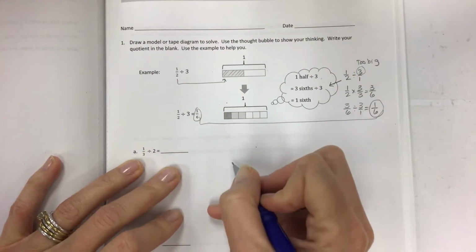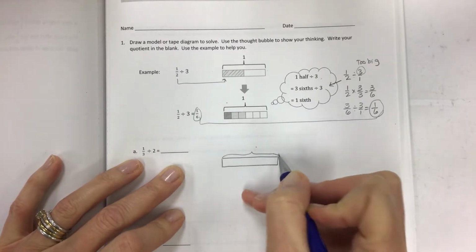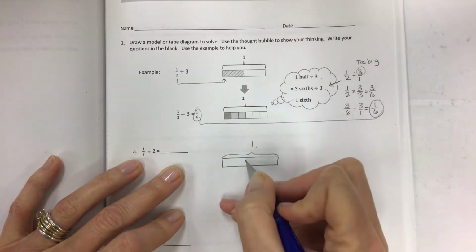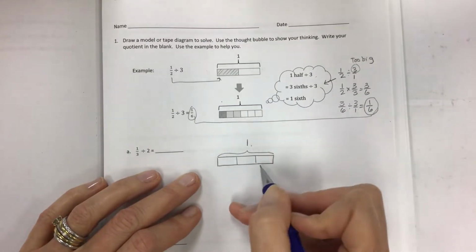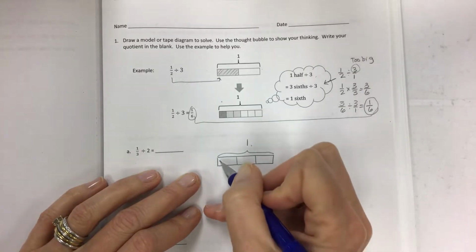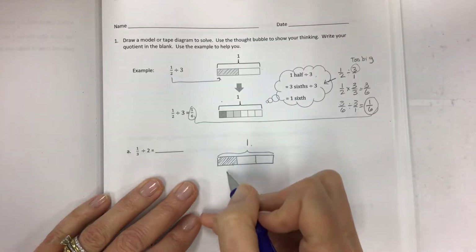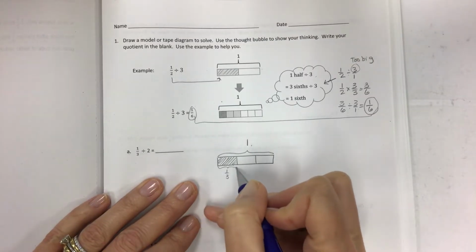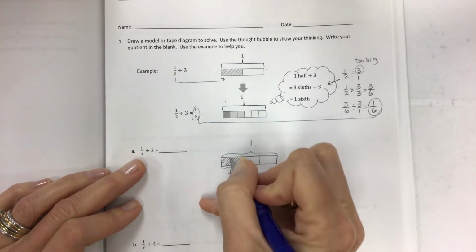So 1/3 divided by 2. Draw a tape diagram, make it 1, and then it's in 3 parts. So I have 3 parts to 1, and this is 1/3, so I'm going to go ahead and shade it. Okay, this is 1/3, correct? And so I'm going to divide my third into 2 pieces.